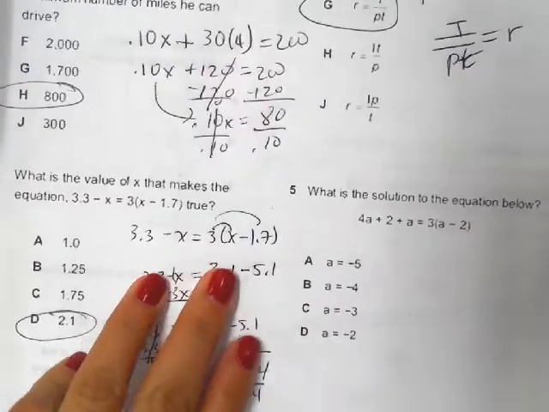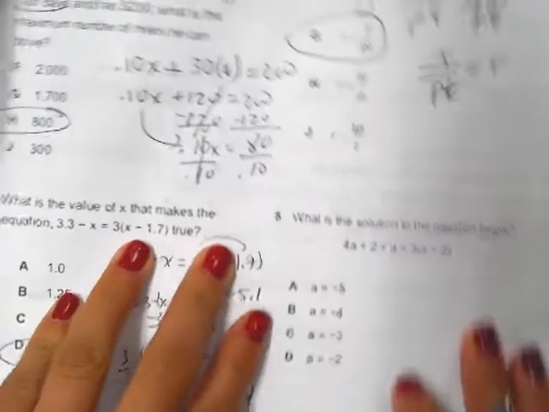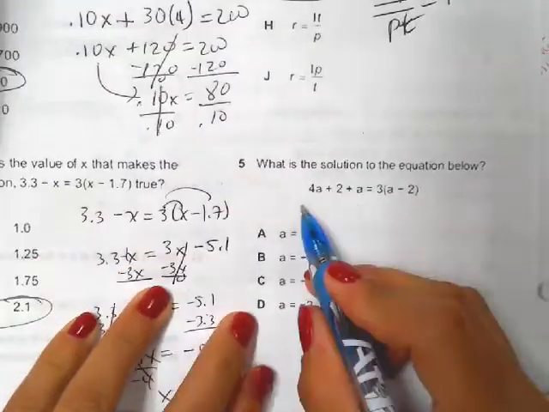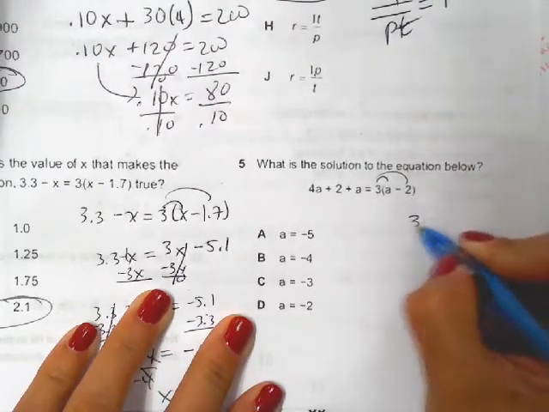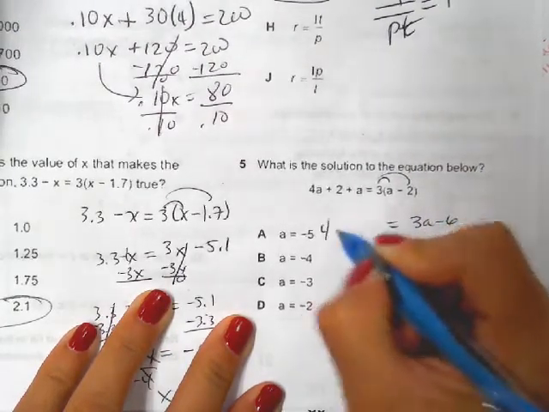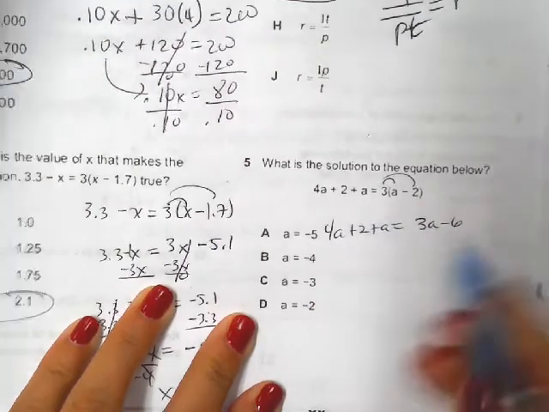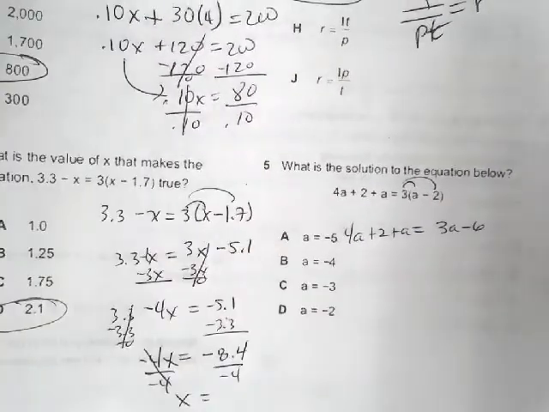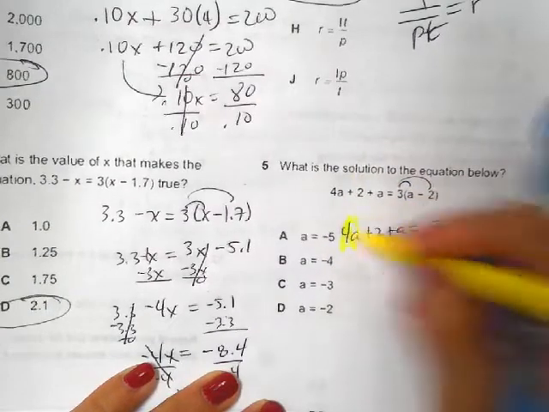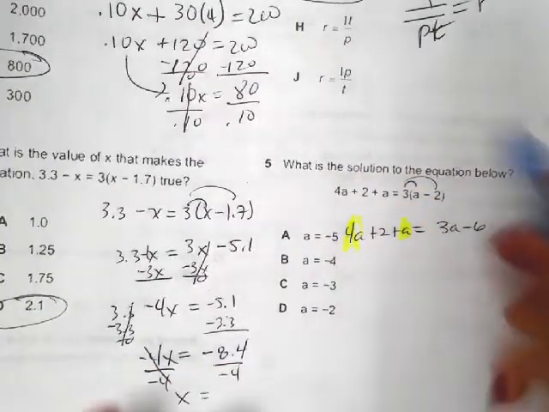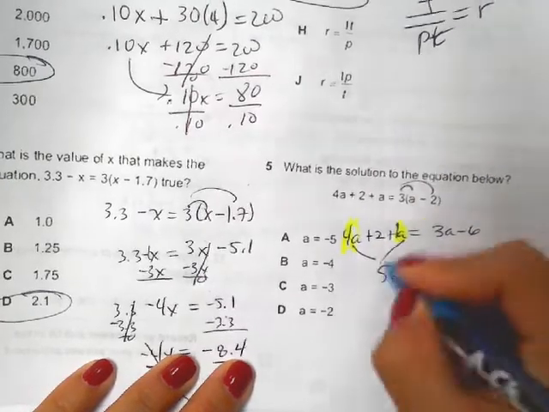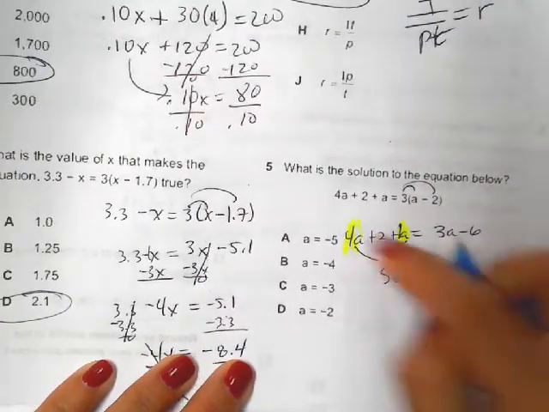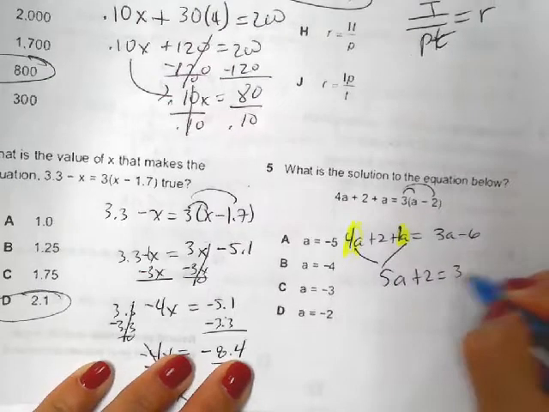Number 5, what is the solution to the equation below? Again, we have to solve. We have to distribute first, so that'll be 3a minus 6. And then on the other side, these two are like terms because they both have an a. There's no number in front, it's a 1. 4 plus 1 is 5, so 5a. Bring down the 2, plus 2, equals 3a minus 6.